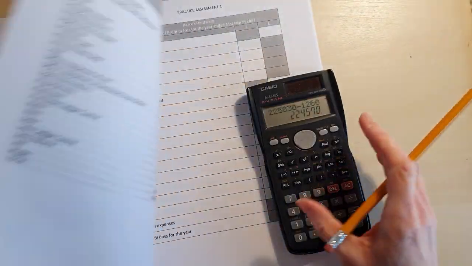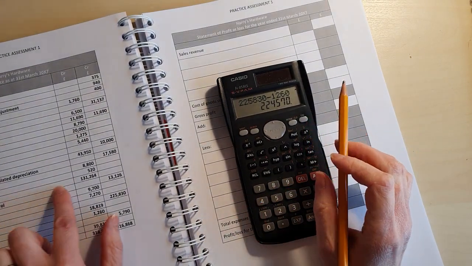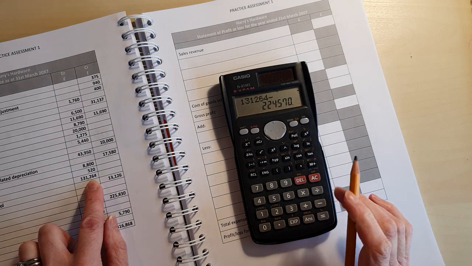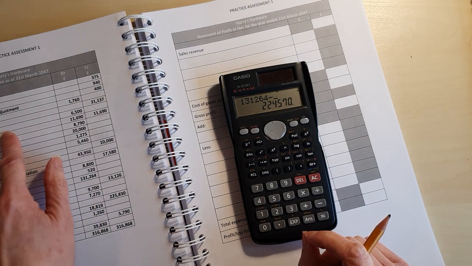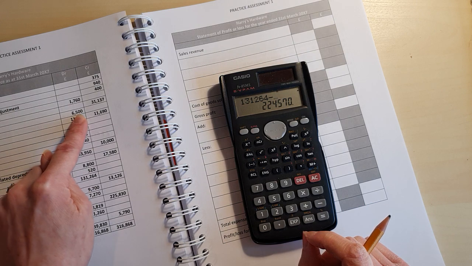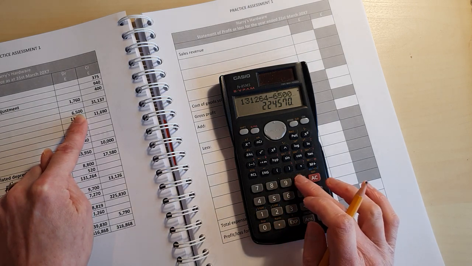Purchases, purchase returns, and carriage inward. Purchases 131,264 minus. I'm not seeing any purchase returns. Carriage inward. Oh.